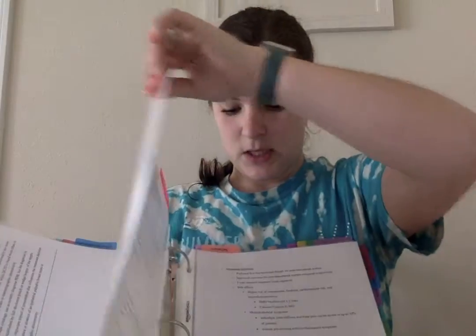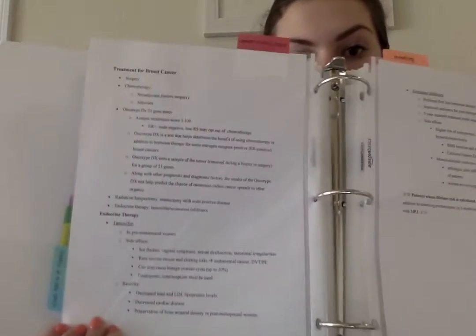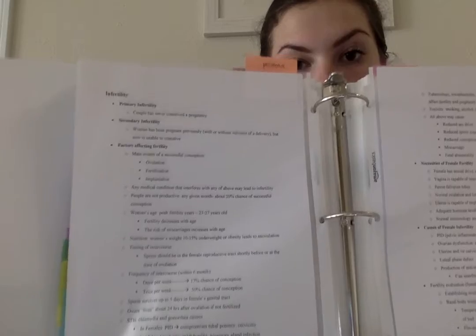And then I also made this table that has the different stages of breast cancer and explains the different stages, 1 through 4. And then this section is on the treatment of breast cancer. The next section is on infertility, so primary versus secondary infertility, male infertility, female infertility, the causes of each, and how to treat those.